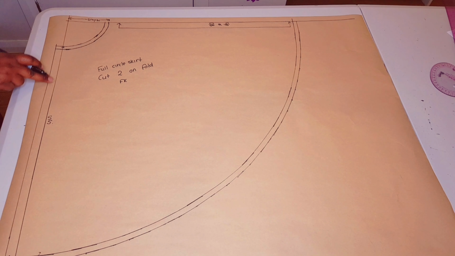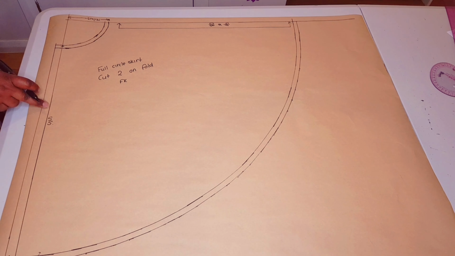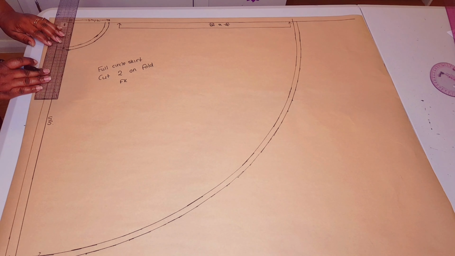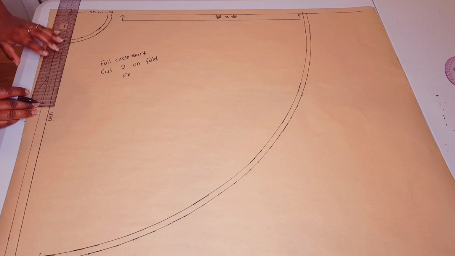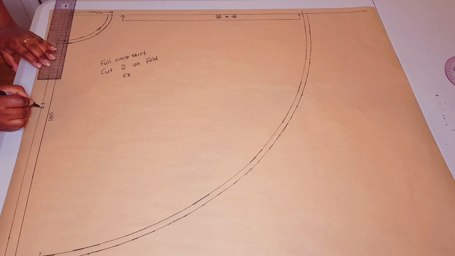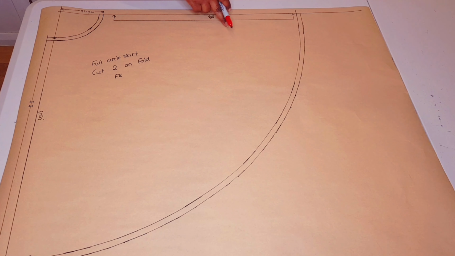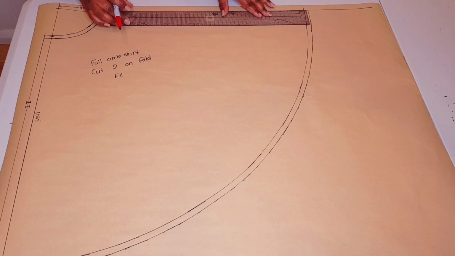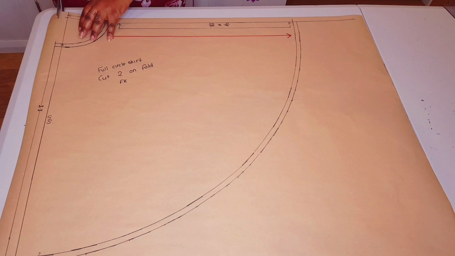And along the side seam, we're going to measure 18 centimeters from this seam here going down for our zipper notch. Go a further 1 centimeter and put another notch. And I'm going to add my grain line parallel to the center front and center back. Next, cut around the pattern.